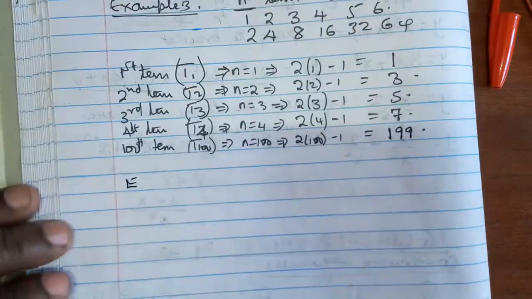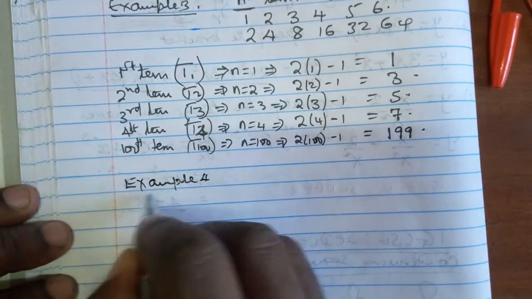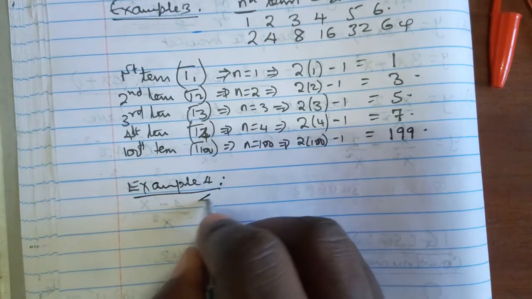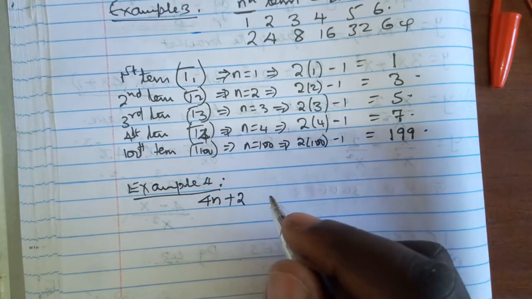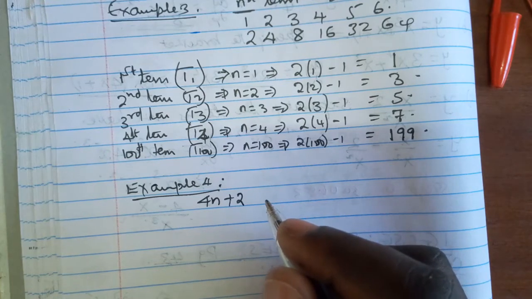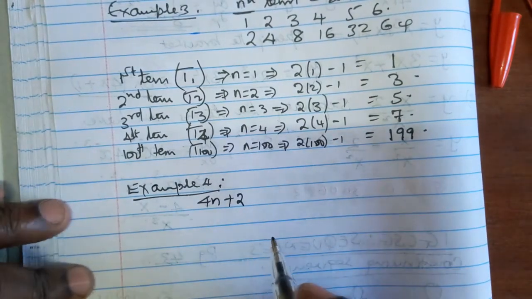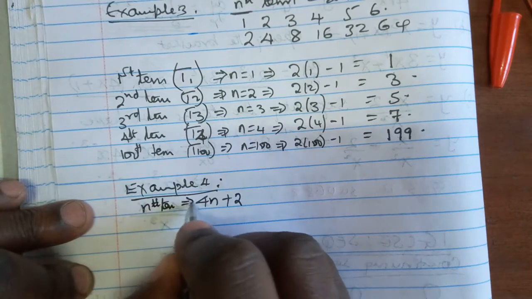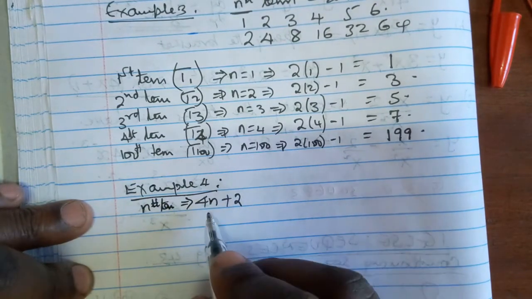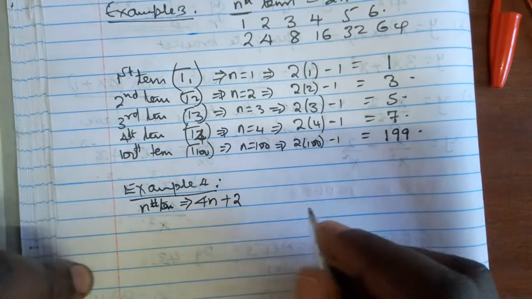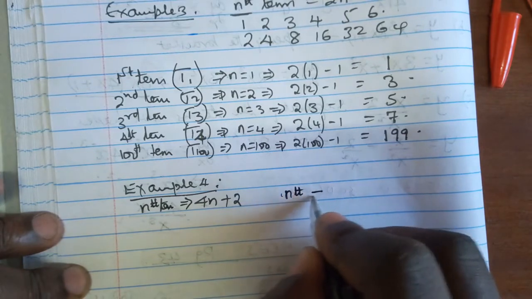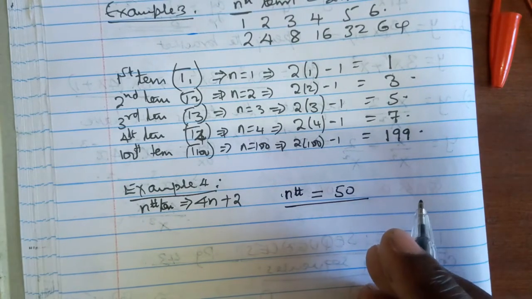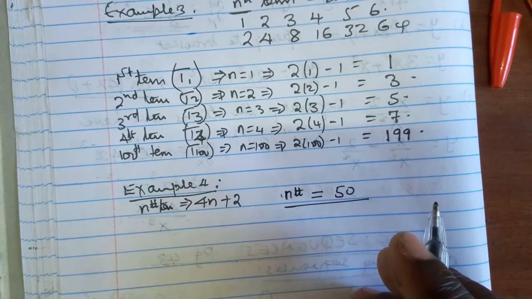If you look at example 4, a sequence is given by the nth term formula 4n plus 2. Find the value of n for which the nth term equals 50. Now, listen carefully. A sequence is given by this formula. In other words, the nth term is given by this formula. So for the first term, n is 1. For the second term, n is 2, and it is going to be something. But sometimes we are told that the nth term is equal to 50. We are given a term within the sequence that is 50, so we find the value of n.